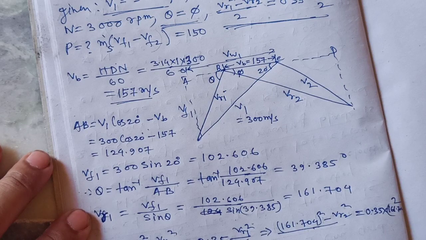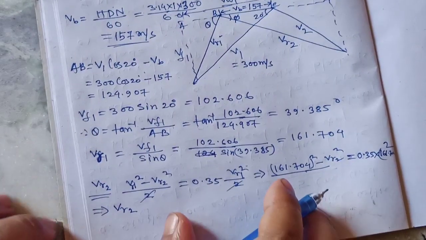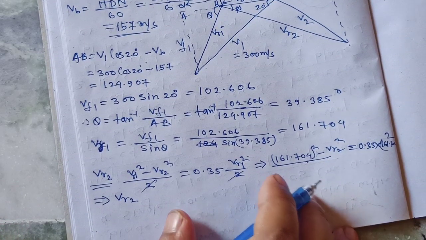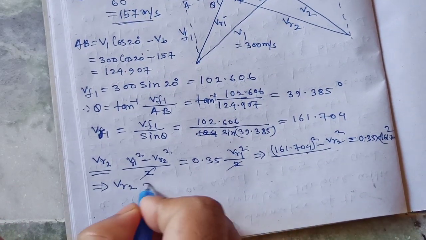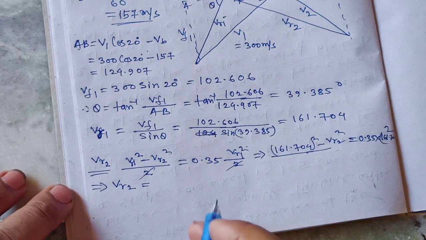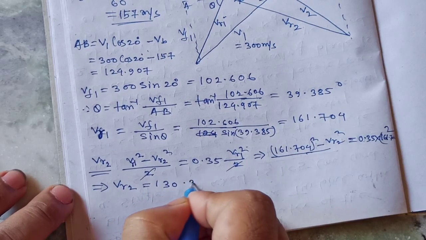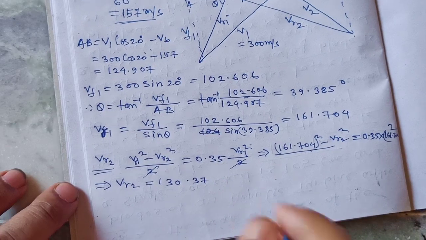From this we can find VR2 equals 130.37.